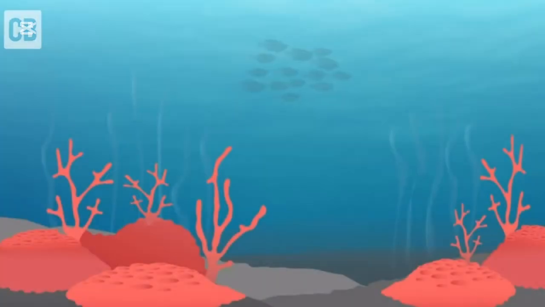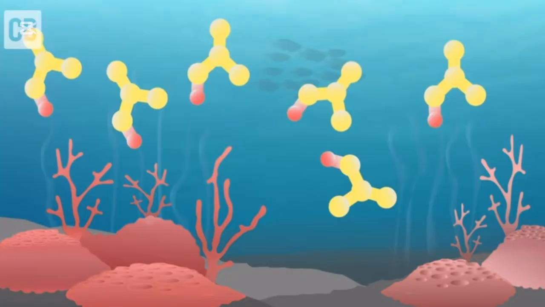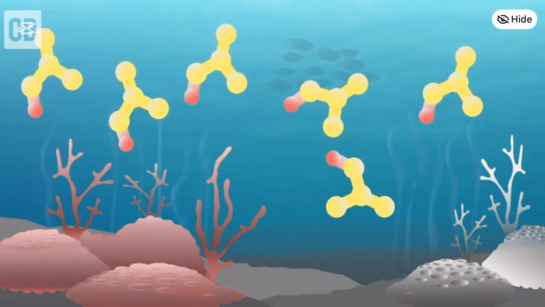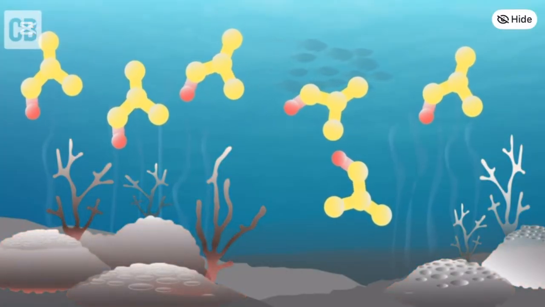With less calcium carbonate around, corals find it more difficult to rebuild and grow their skeletons. This increases the chances of coral death.